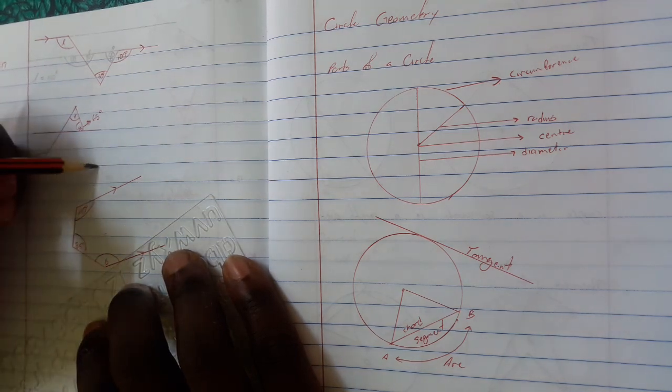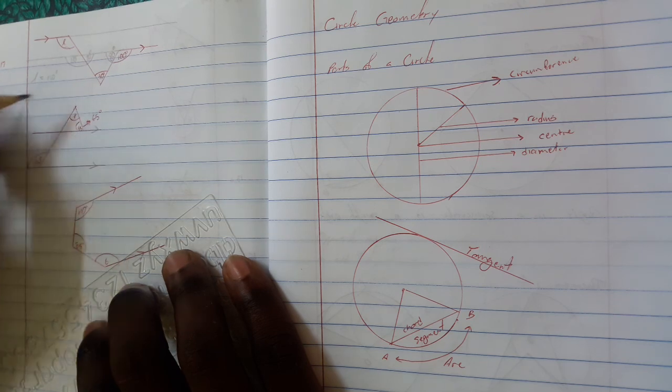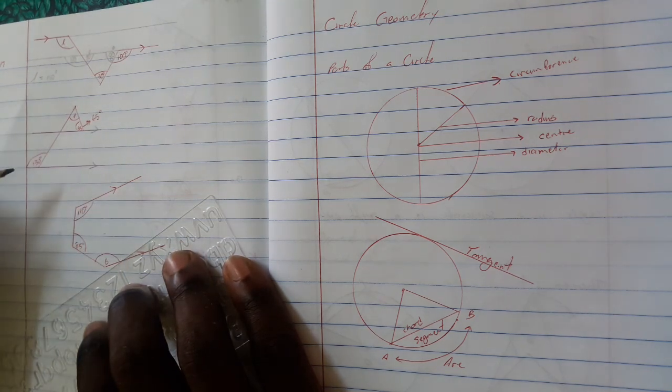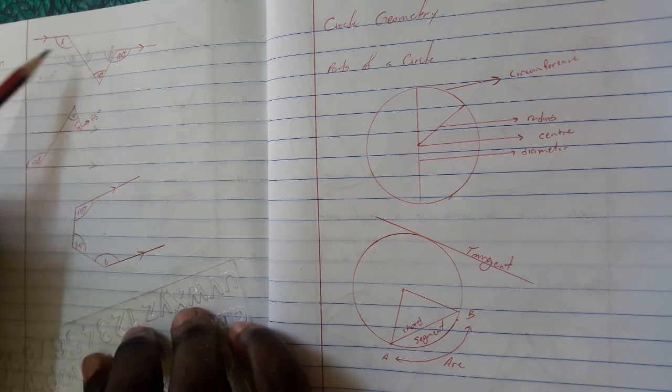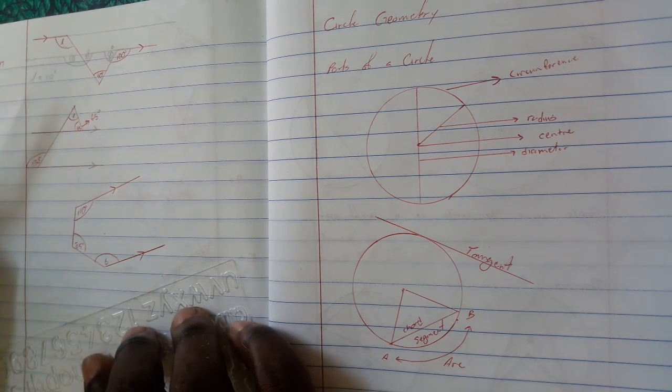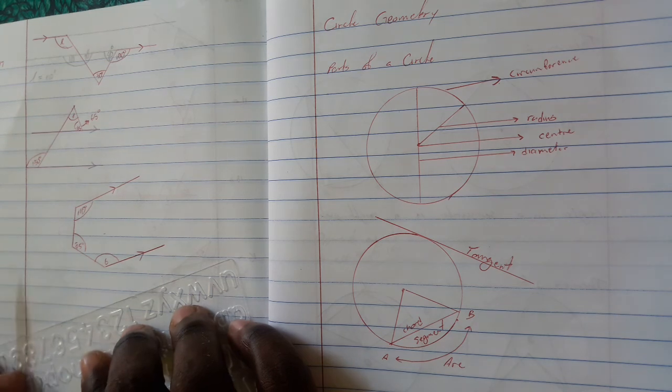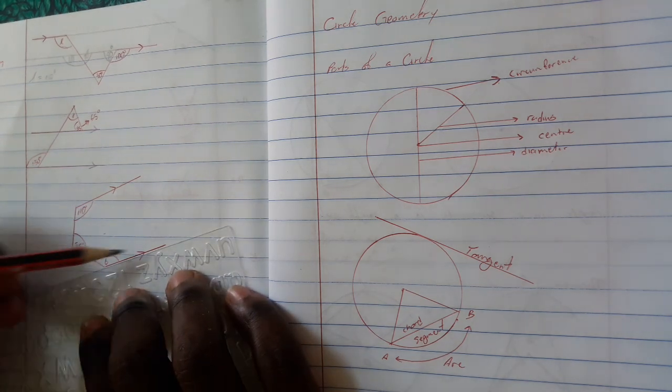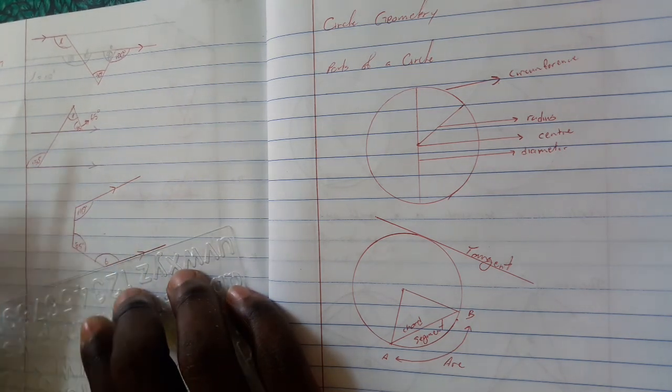I forgot to put in the parallel signs. You guys can solve that and find what P is. This is 65. This one is like that one, but a bit more complex. So I'll extend the lines for you, and then you'll solve it. This is how it is in the textbook.